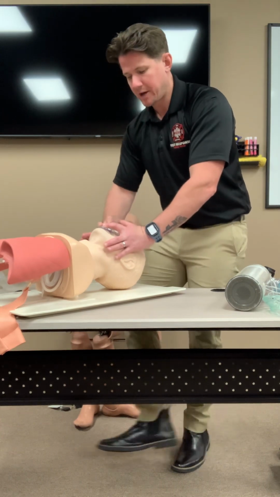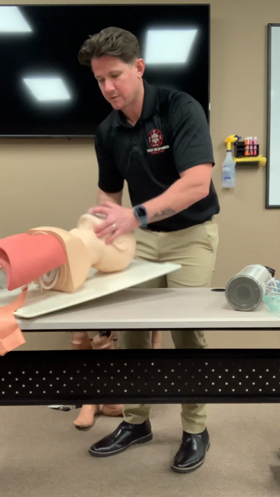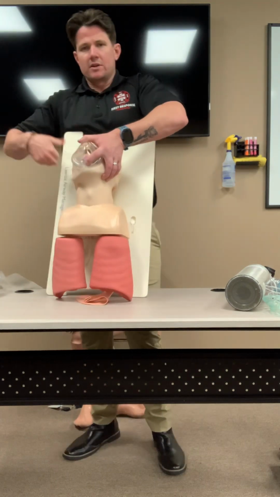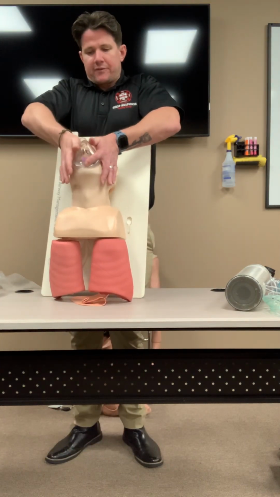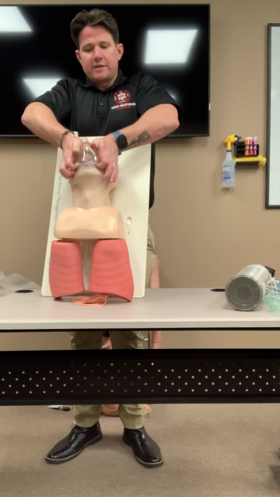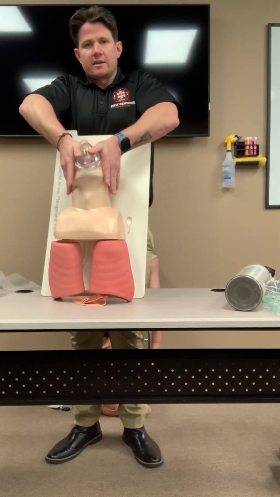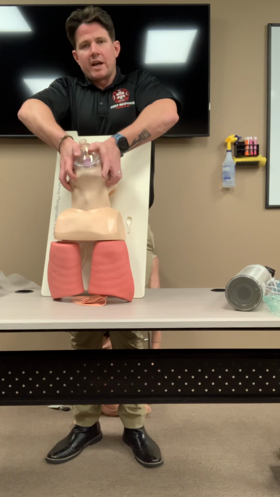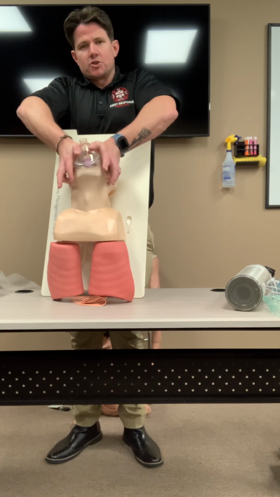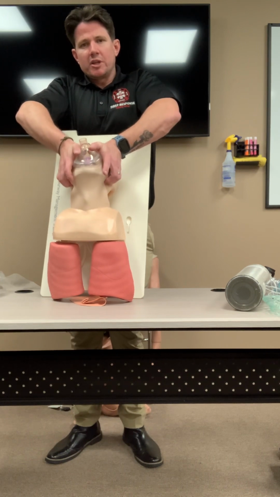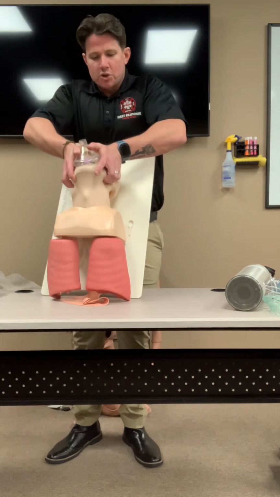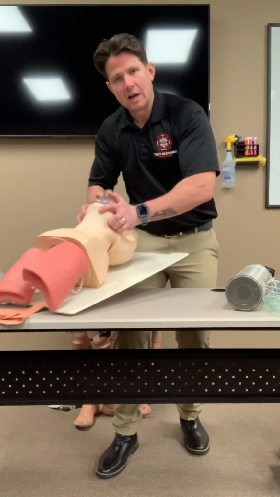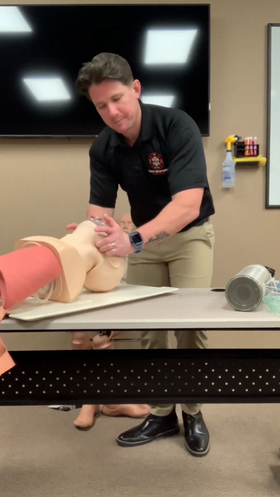But what I like even better is the 2 thumbs down technique. And what that looks like is after you pull your fingers out of the mask, you just leave your thumbs where they're at, and now you have all 4 fingers to grab this jaw. Now you find the joint of the jaw, and now you can really pull up on this. So you get a better harness and anchoring at the jaw, a better grip. That's number 1.